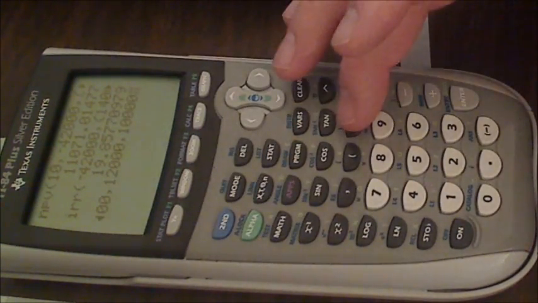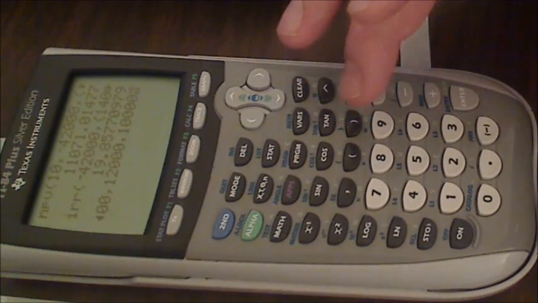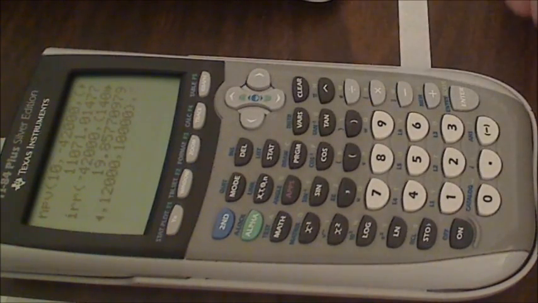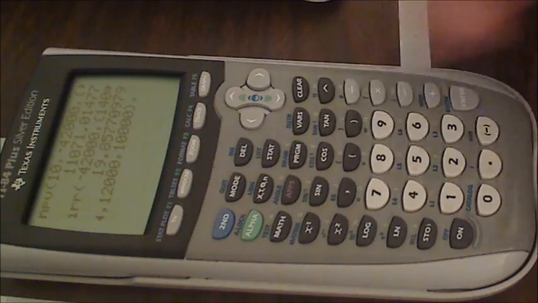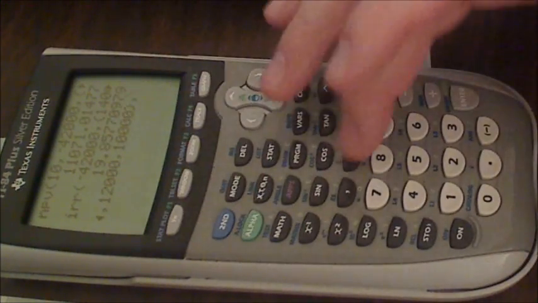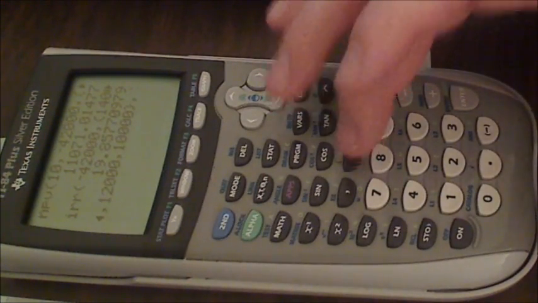Second, right open parentheses, comma, second, left open parentheses.